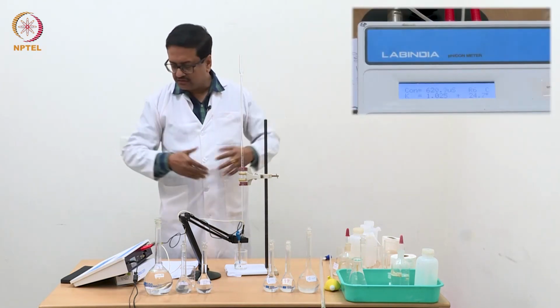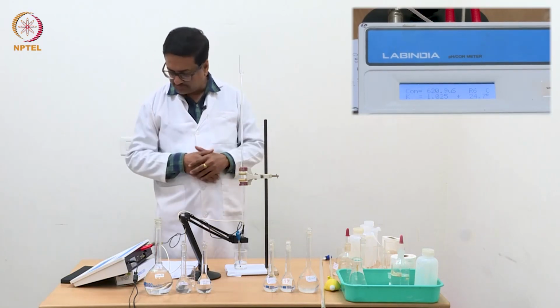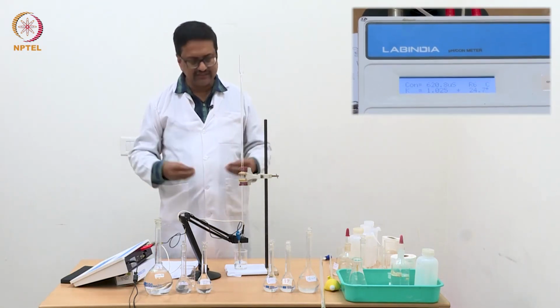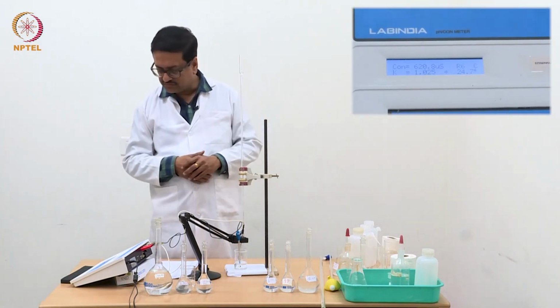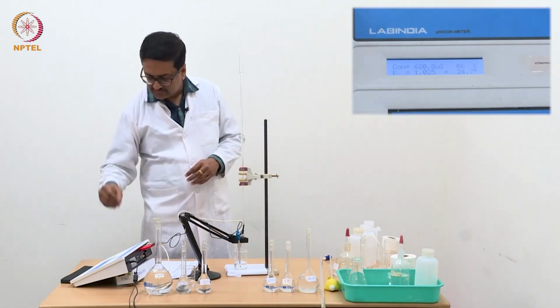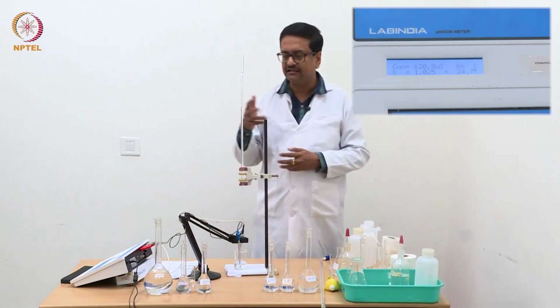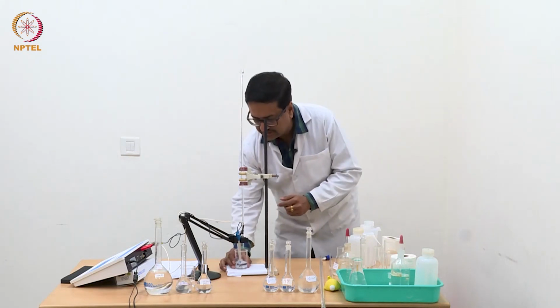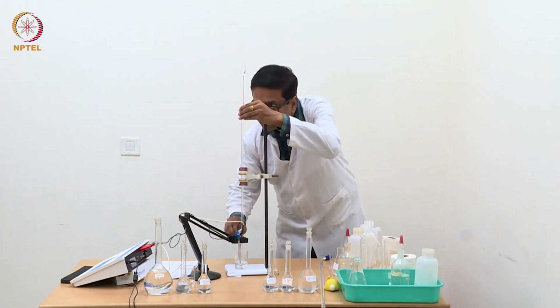See here that the expected value we are not getting. That means we have not reached a point where with a certain amount of NaOH we see a certain amount of increase in conductance. So we will take 2 or 3 more readings and stop the experiment and then plot, and see. There may be 1 or 2 points which are not exactly accurate.